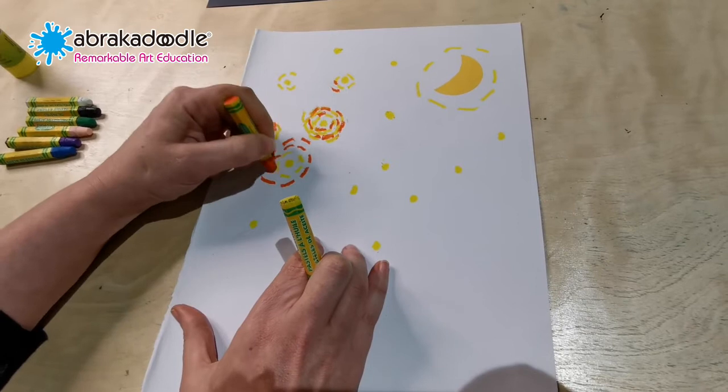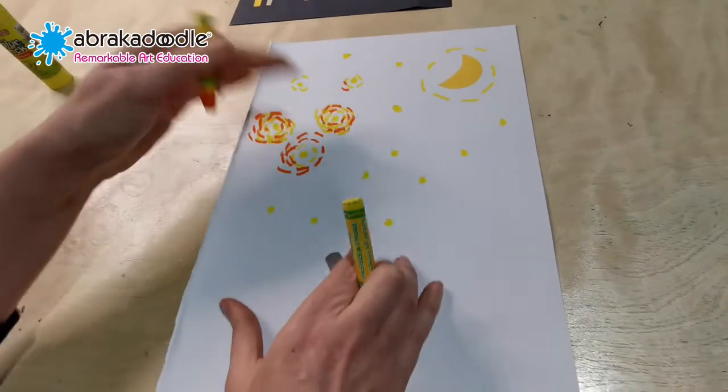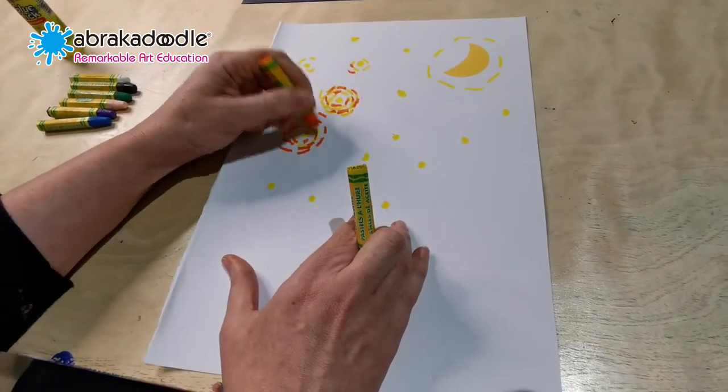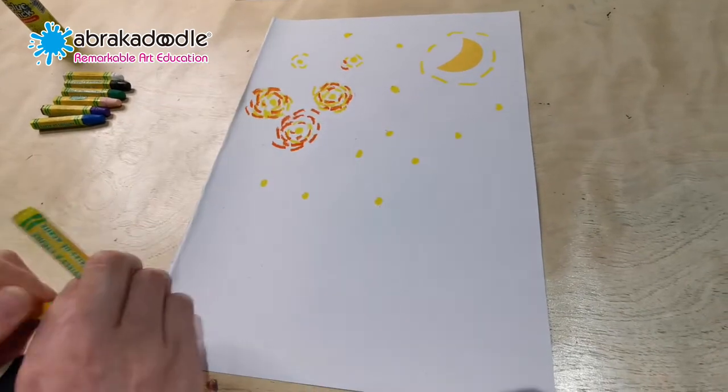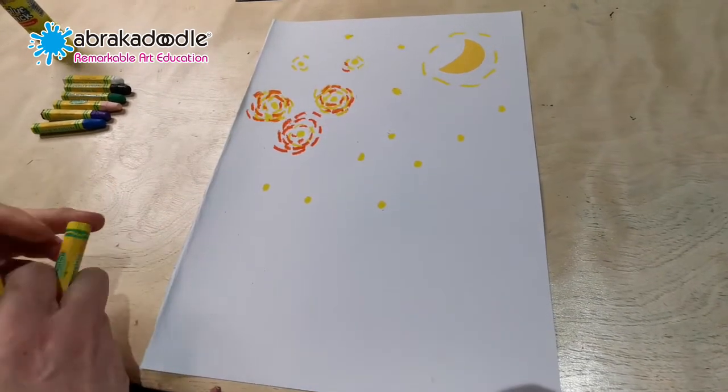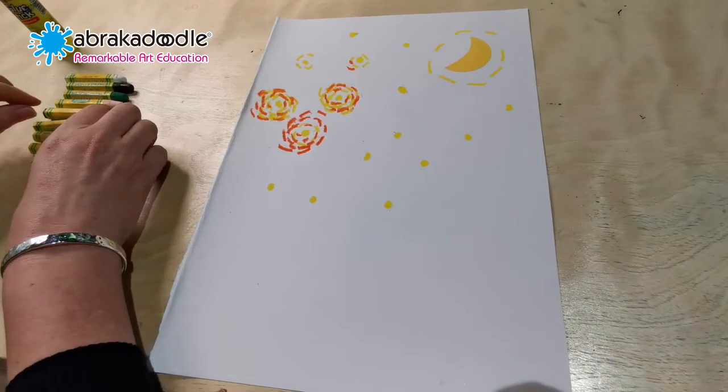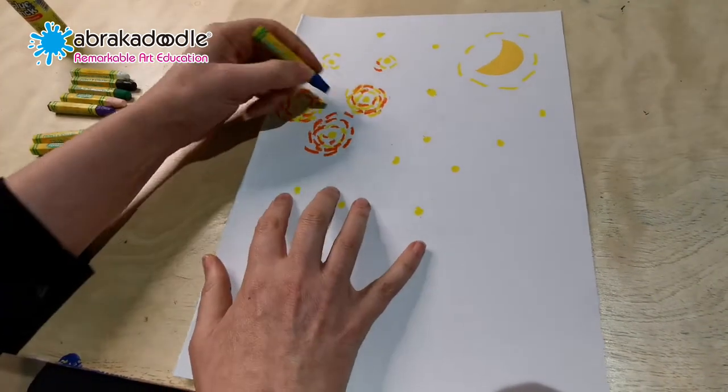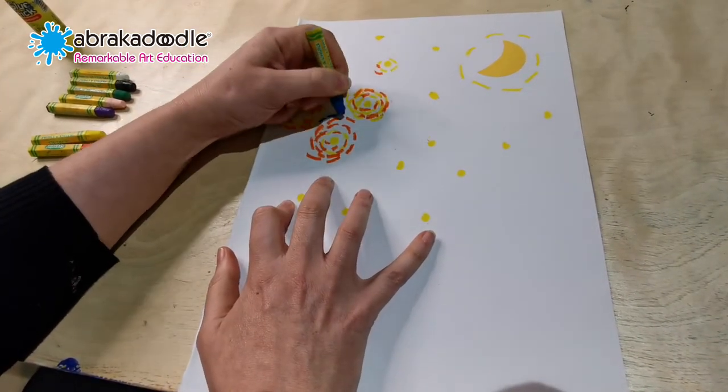Now, when you have gone around each of your stars, I'm only going to go around a few just to show you, like that. Then you can also start adding some of those sky colours. So maybe adding some blue. Now this is when it starts to get really interesting.